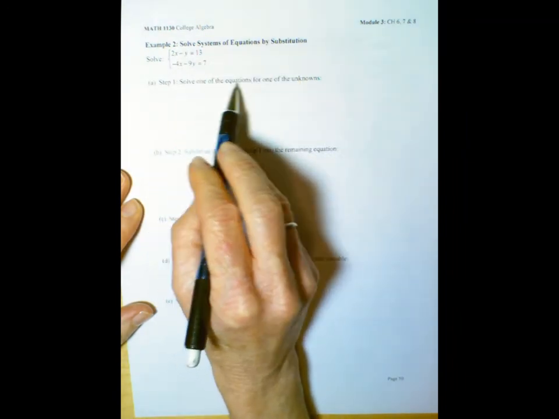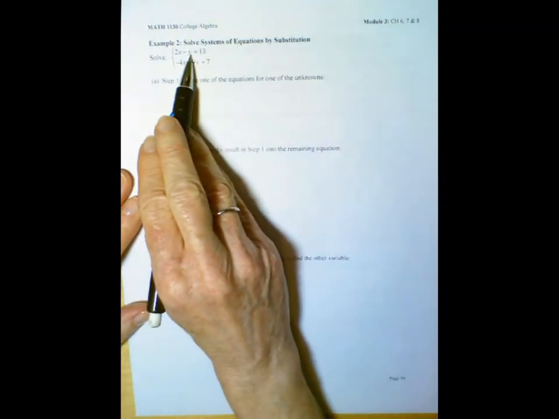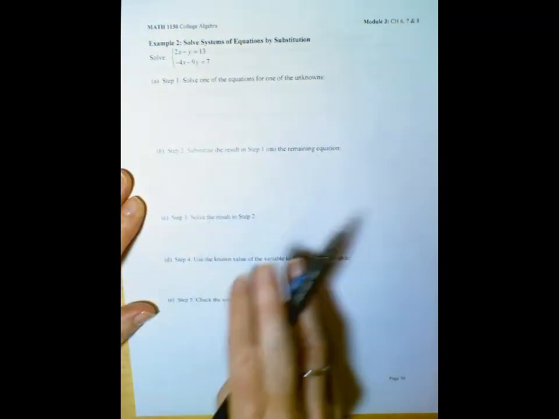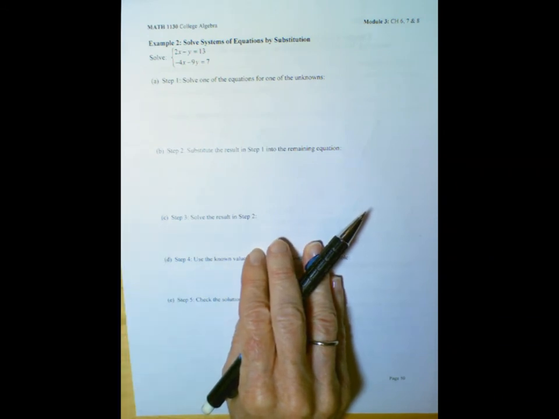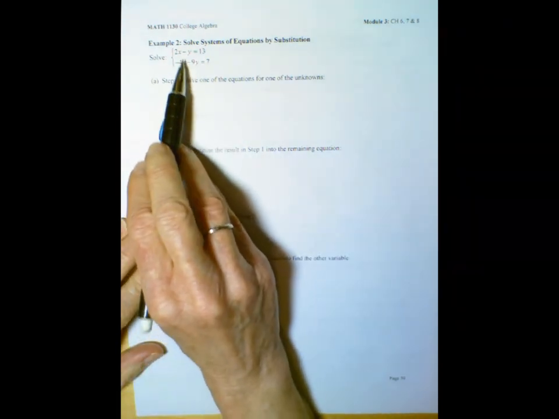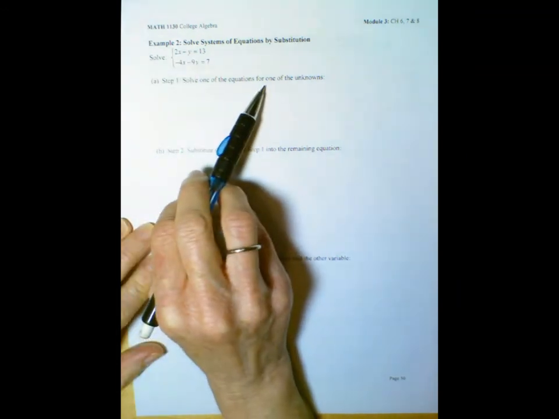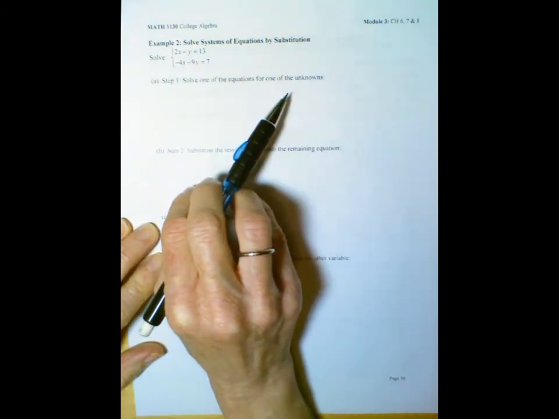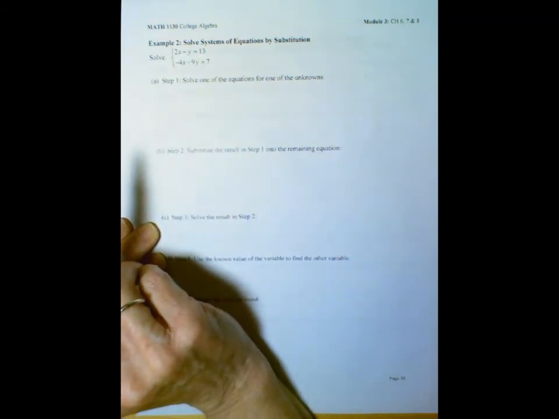You solve one of the equations for one of the unknowns. So we have a first x, a first y, a second x, and a second y. Now, this is what I mean by some are set up more for substitution, some more for elimination. You've got 4 variables. Any one of those could be solved for, and you would be doing this correctly. But there's one of them that's the best choice. Do you know which one it is?